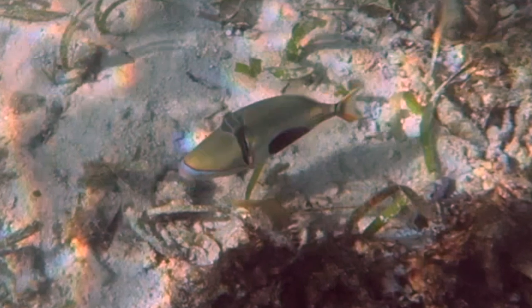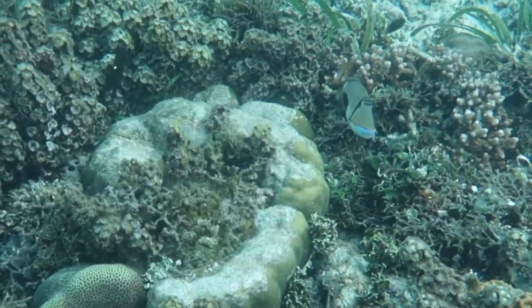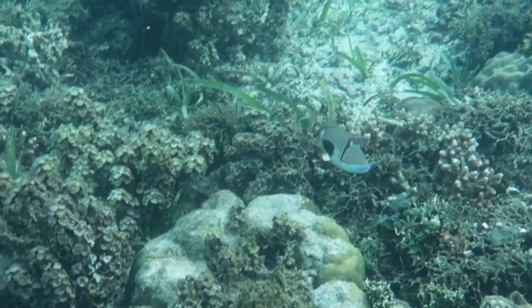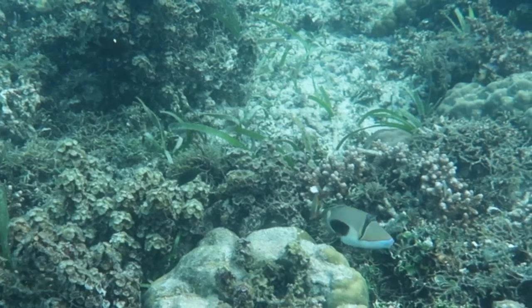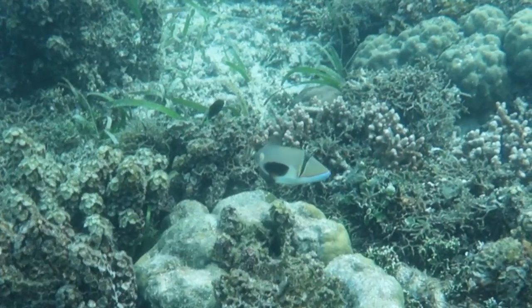What you see here is about as good as I could get. They certainly are elusive, always seemingly very aware of a diver's or snorkeler's presence. As can be seen here, the black-patched triggerfish favors areas with seaweeds, corals, seagrasses, sandy flats, and stones.